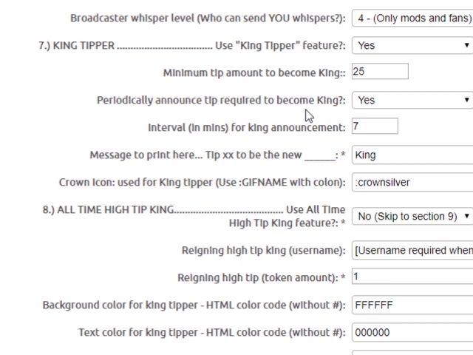Periodically announce tip to become king, yeah, I always do. The interval is basically how many minutes it is in between announcements. The default is 7, but you can increase it or decrease it, whatever you want. Message to print here: tip X to be the new king.